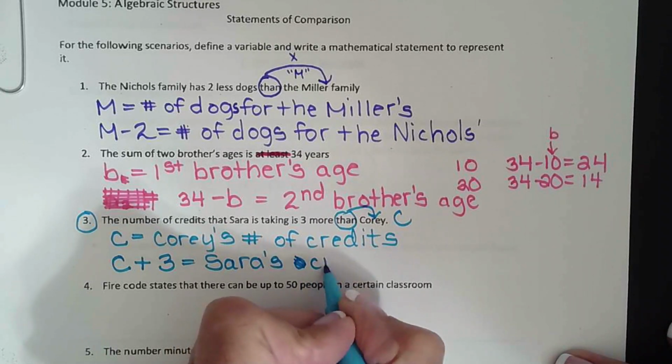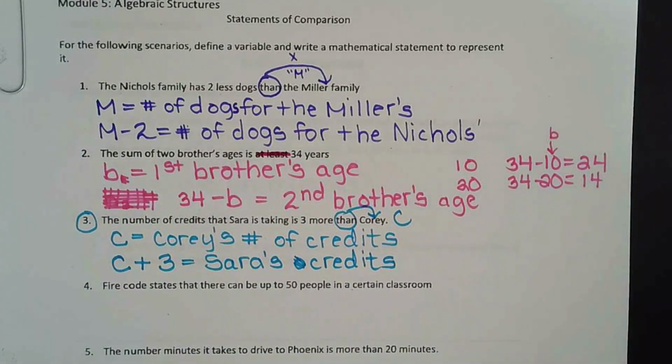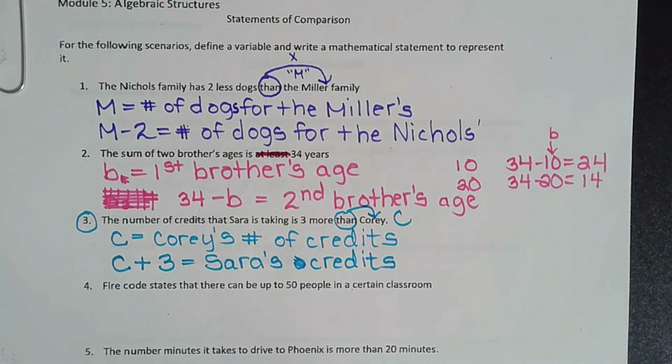I'll just put Sarah's credits. So that's a cool trick, isn't it? Like I said, that's probably the most important thing I teach you this whole semester. I mean, there's a lot of important things, but that's one of the most, especially word problem wise.